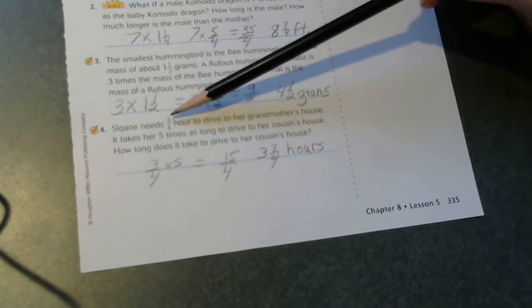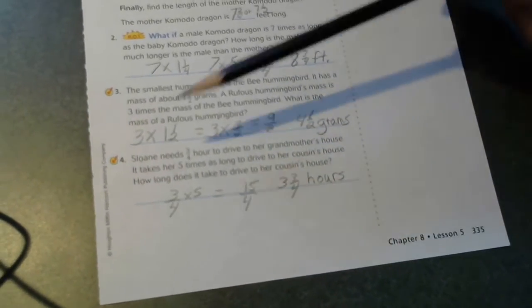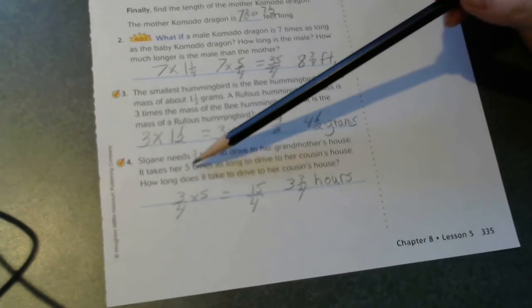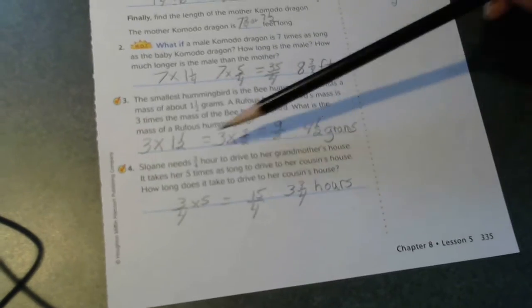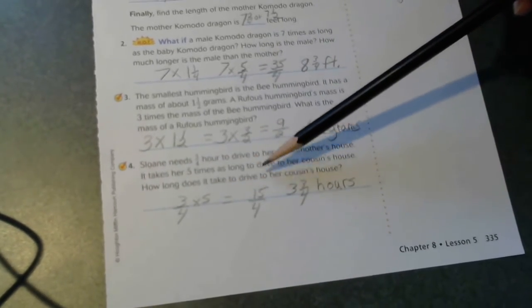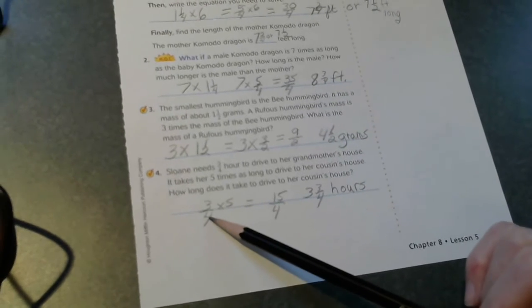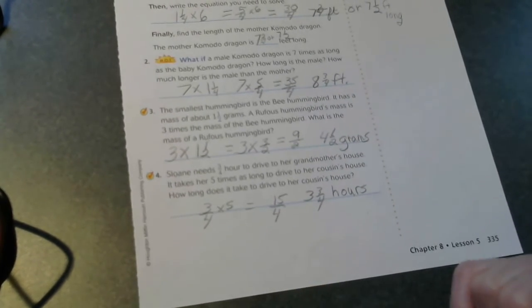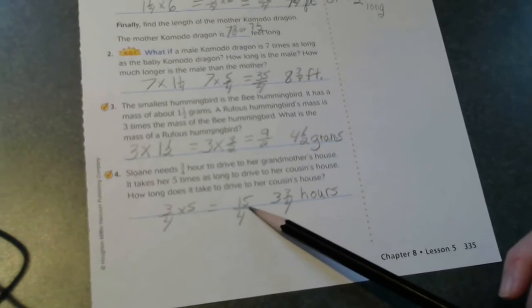Our last problem says Sloan needs 3/4 hour to drive to her grandmother's house. It takes her 5 times as long to drive to her cousin's house. How long does it take to drive to her cousin's house? We have to multiply 3/4 of an hour times 5. 3 times 5 is 15 over 4.